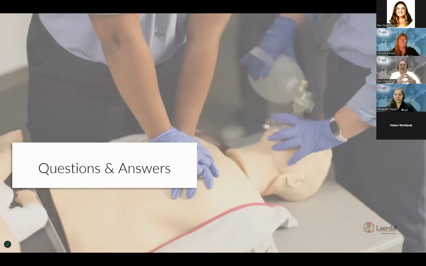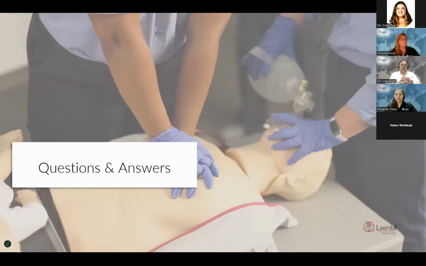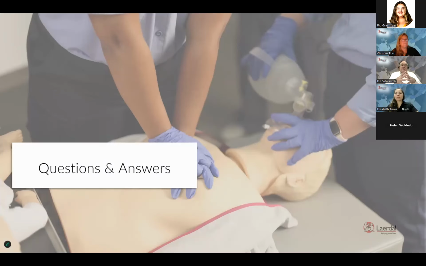The short answer, unfortunately, is we do not have any simulated IV pumps. But that is again something that we've heard, and that is something that we have pushed up within our organization to see if it is doable, possibly working with one of the manufacturers to produce something of that nature. But nothing that we have currently would meet those needs.